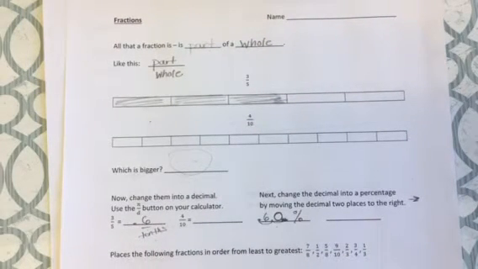So you can go ahead and pause this now because you will be changing whatever decimal you got for 4/10, you're going to change that into a percentage.